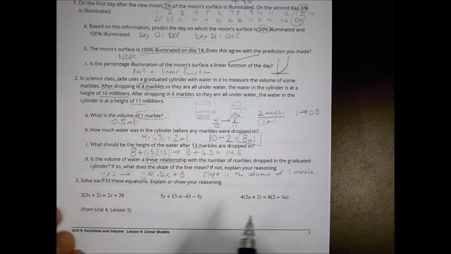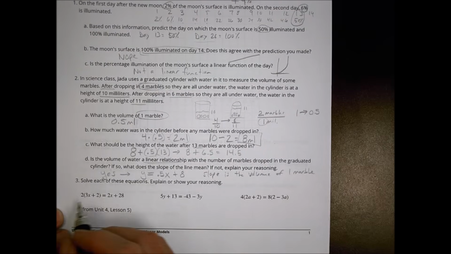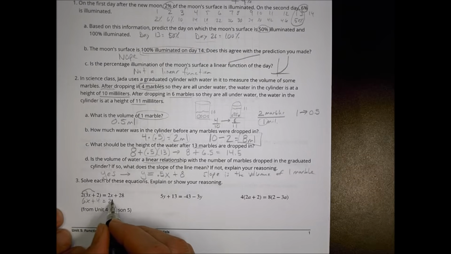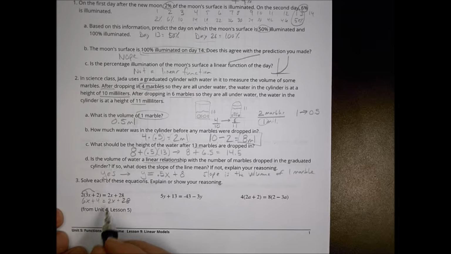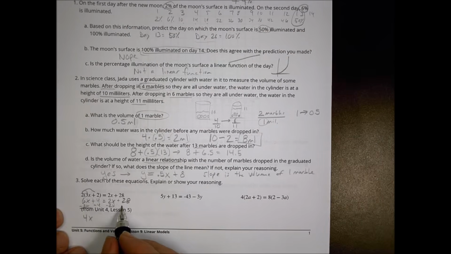Number 3, we have a couple of equations to solve here. So to solve these, we're going to go ahead and, on this one here, let's do some distribution. So 2 times 3x is 6x. 2 times 2 is plus 4. We make that equal to 2x plus 28. If I want to get the x's on one side and the whole numbers on the other, I'm going to subtract 2x, so I have 4x over here. And if I subtract 4, I subtract 4. So 4x equals 24. And to solve for x, I divide both sides by 4. So I find out that x equals 6. For this first one right there, x equals 6.